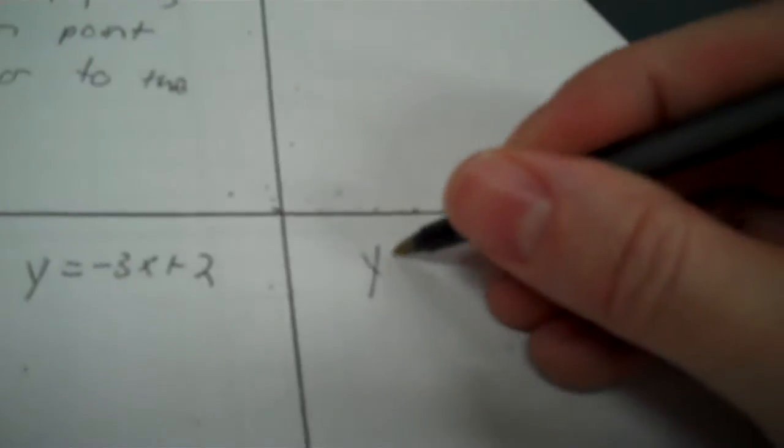Okay, now we're going to start the examples. I got 6 of them. Okay. Write an equation in slope-intercept form. By the way, write an equation in slope-intercept form just means this, okay?